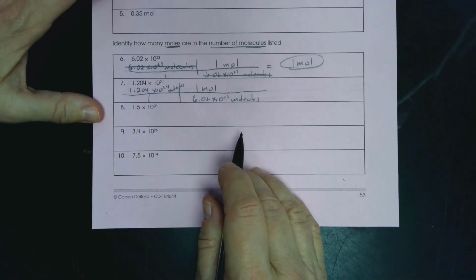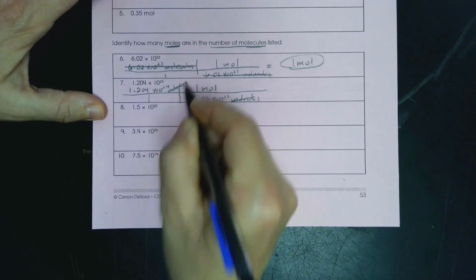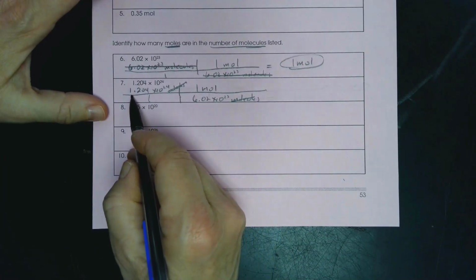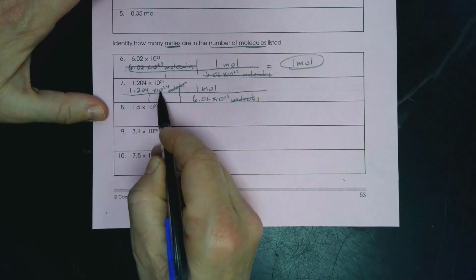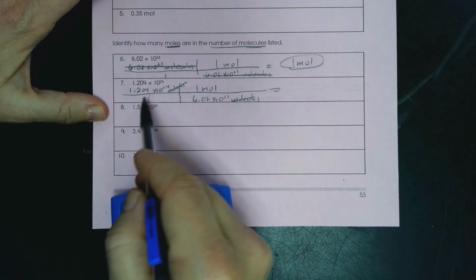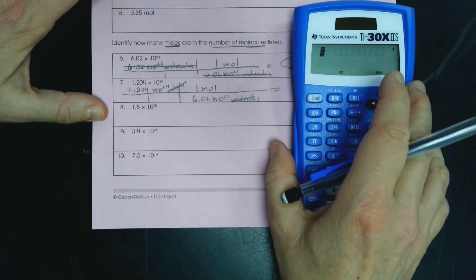And now we can go ahead and start doing some of our canceling. We're going to cancel out molecules here. We'll cancel out molecules here. And now what we have to do is we're simply going to divide 1.204 times 10 to the 24th by 6.02, and we'll get our answer. So if we multiply across that, of course, we multiply across first and then do our division. But we're just going to cut to the end here.